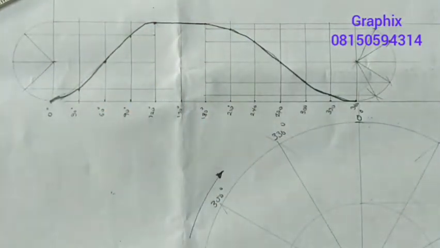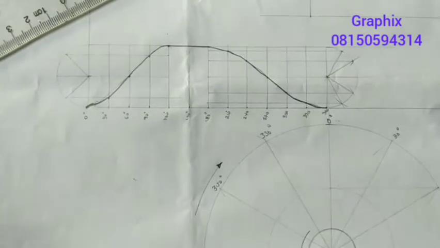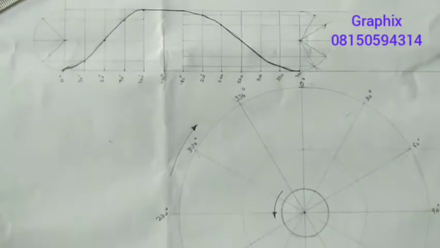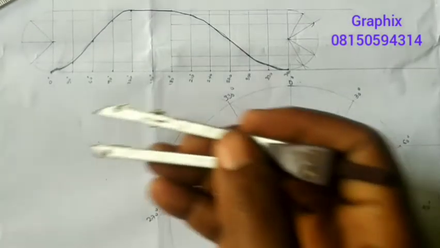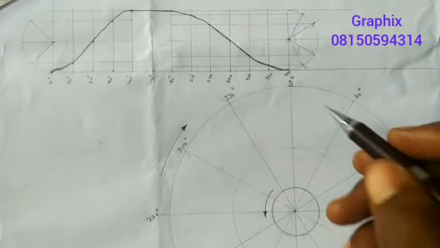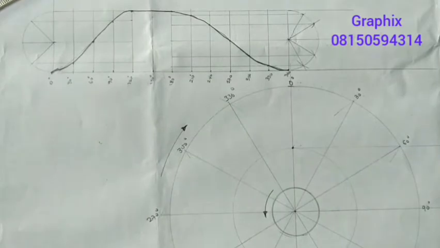Now what we'll do here is this. Now we're going to transfer this point to the circle. Let me reduce it a little bit. Look at what I'm explaining now. Starting from this point here, 0 degree, that is point 1.